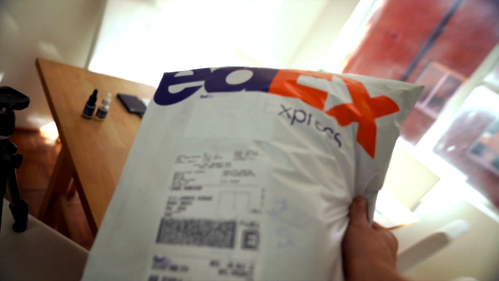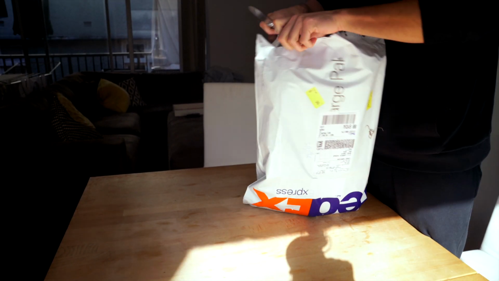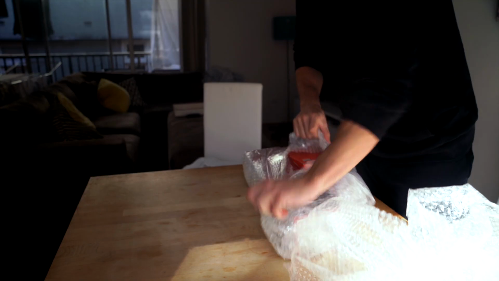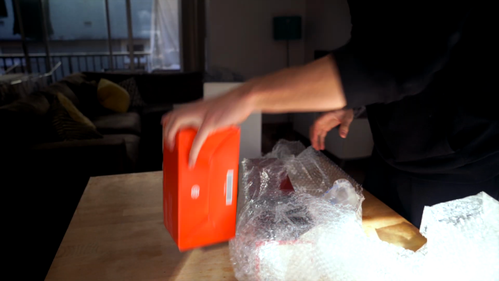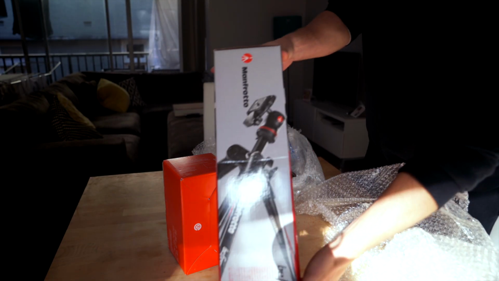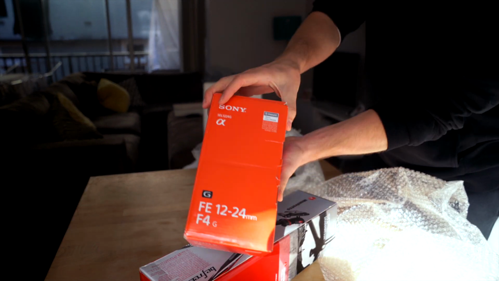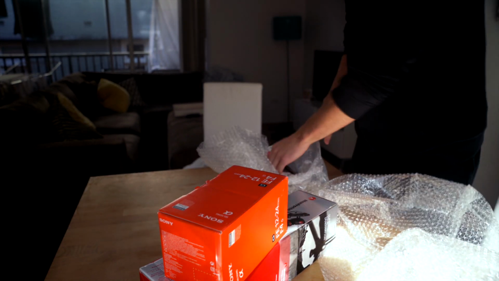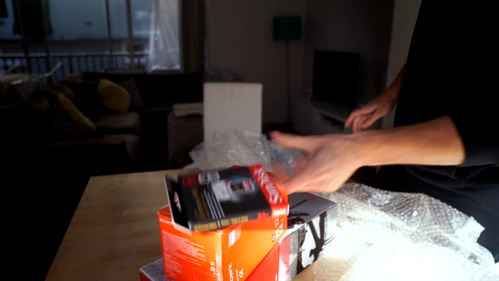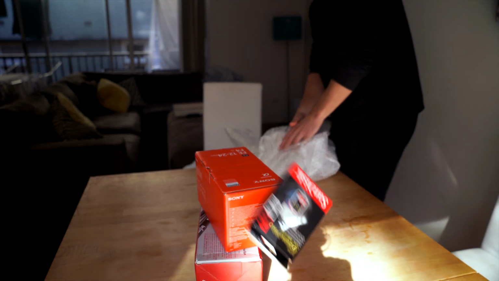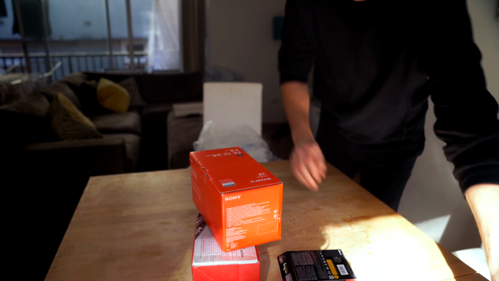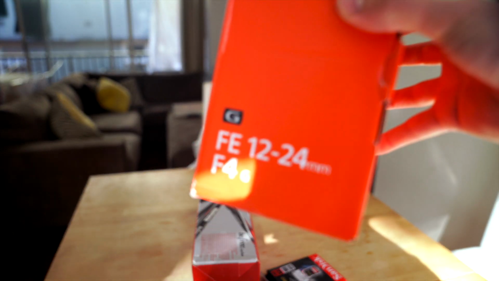Alright mate. Let's see what has arrived. Absolutely love getting goodies in the mail. So, new Manfrotto tripod, Sony 12-24 wide angle lens, and a 64 gig 300 megabyte per second SanDisk memory card. Nice. I cannot wait to try this lens out later.